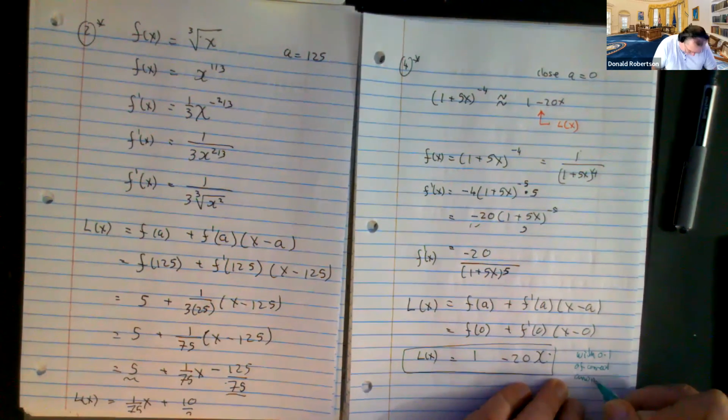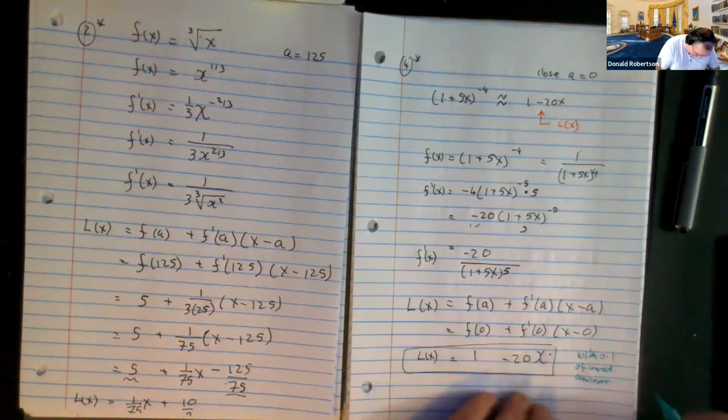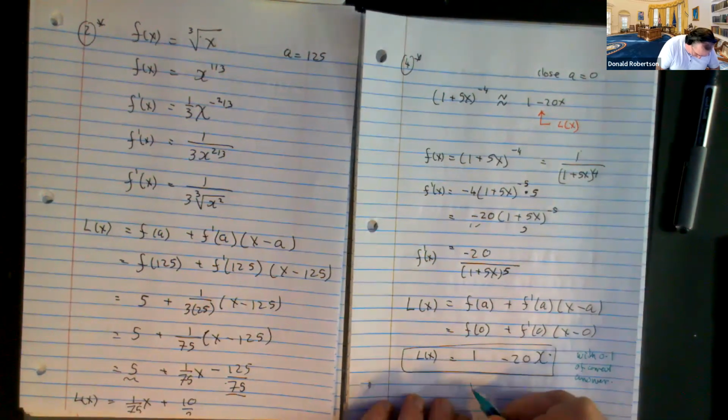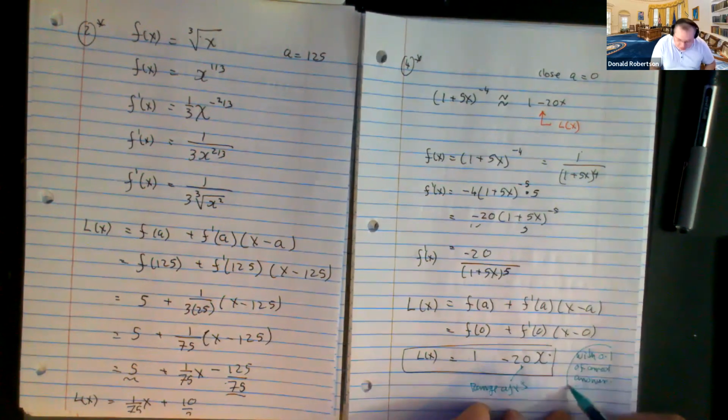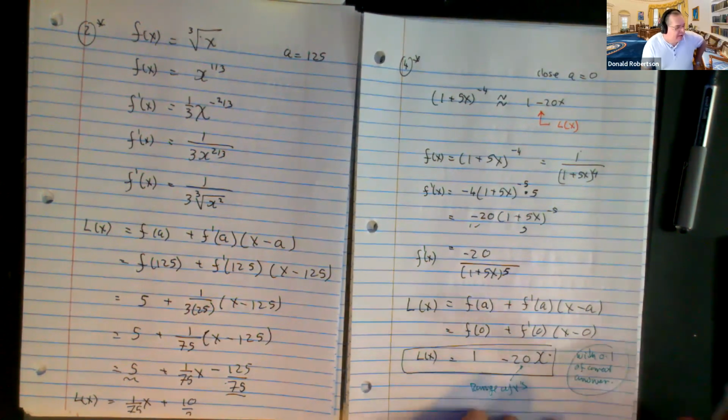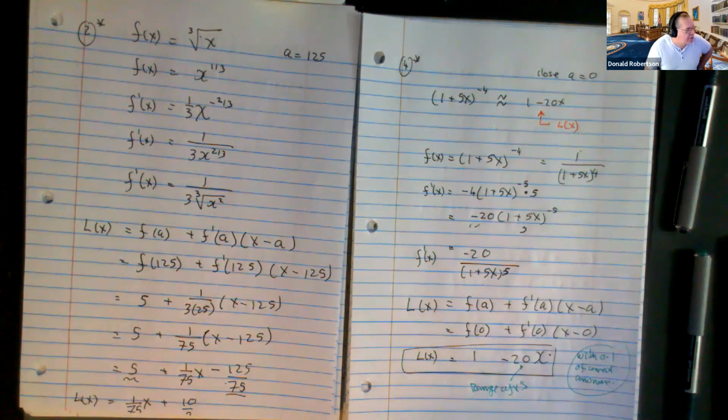And they want to know what range of x's can I use this function so that it's within 0.1 of the correct answer. And that's really just a Desmos thing.